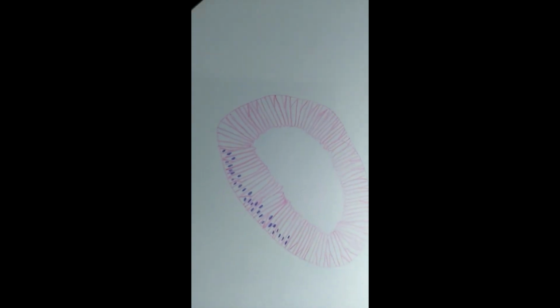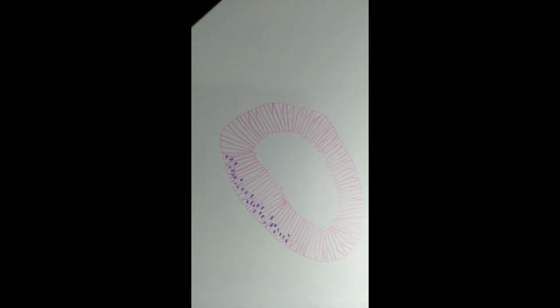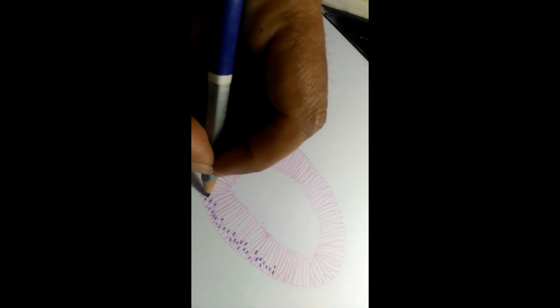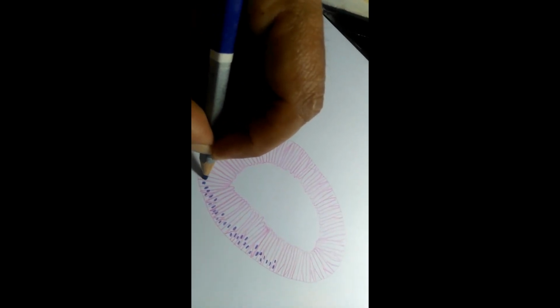So you can see here the stratification, pseudostratification due to different levels, different positions of the nuclei of the epithelium.